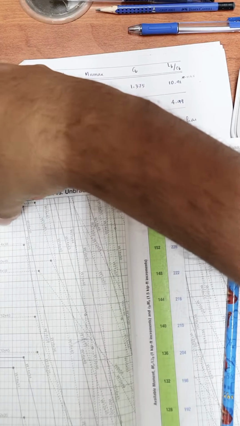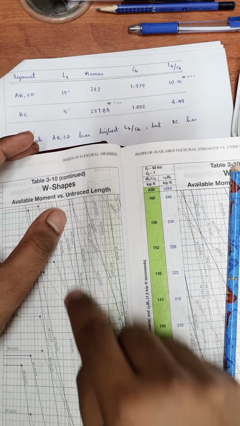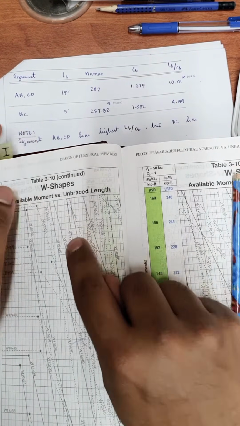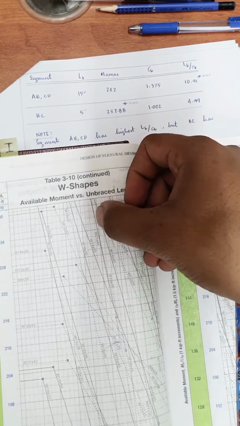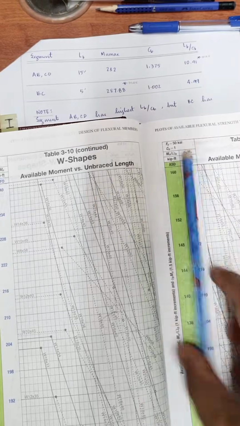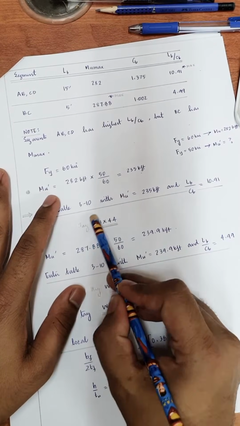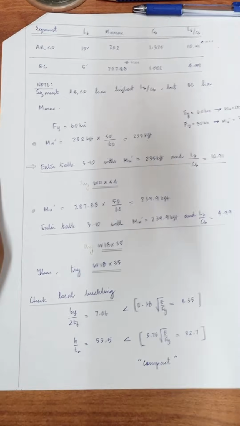That is, around 235 is over here, and your 11 is over here, and the section on the solid line that you see nearest is W21 by 44. So this is one of the trial sections that we can start with.